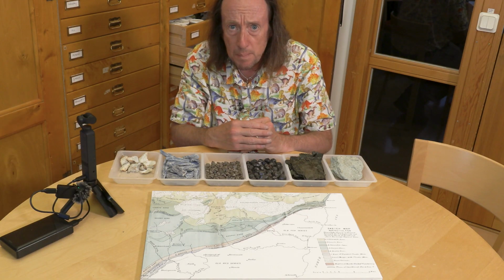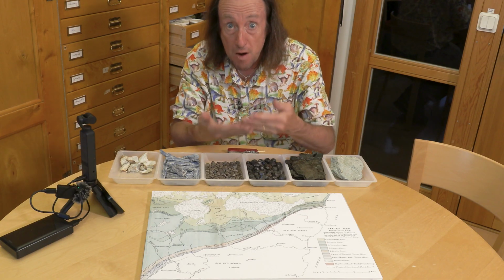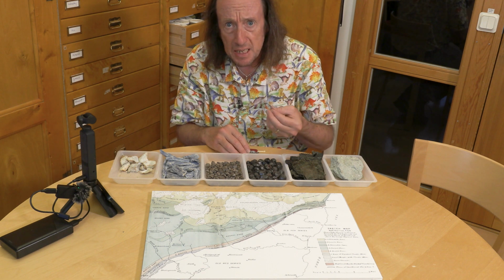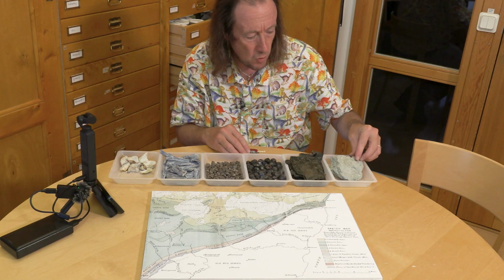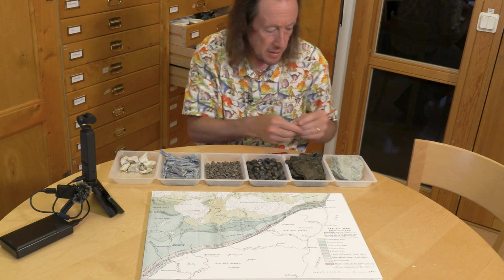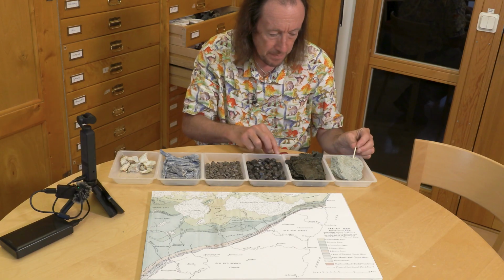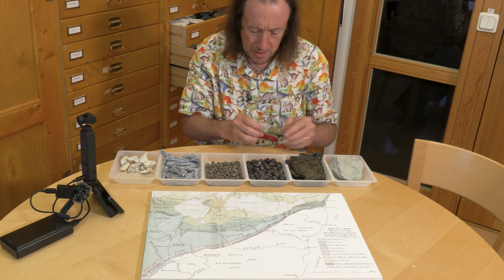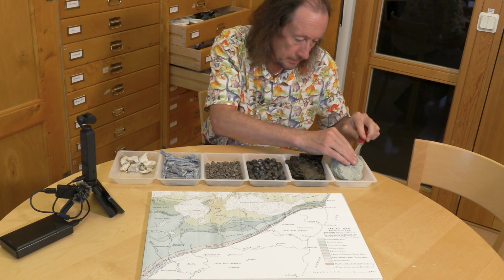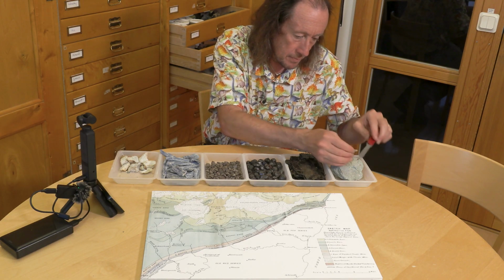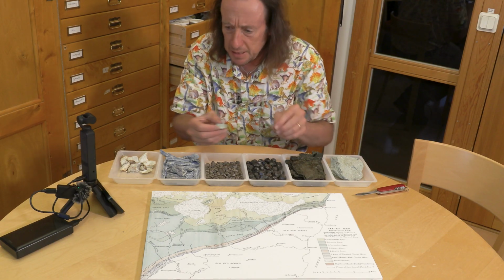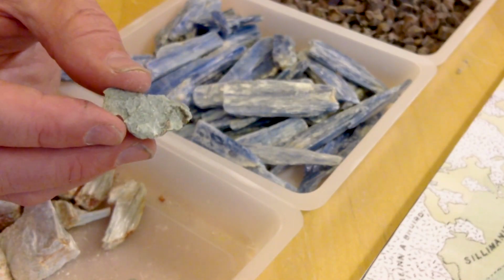At low metamorphic temperatures, far away from the granite, we find that clay in a mudstone transforms into chlorite. That's this stuff here, this pale green mineral. If I break off a piece, and we'll take a nice close look at it there.